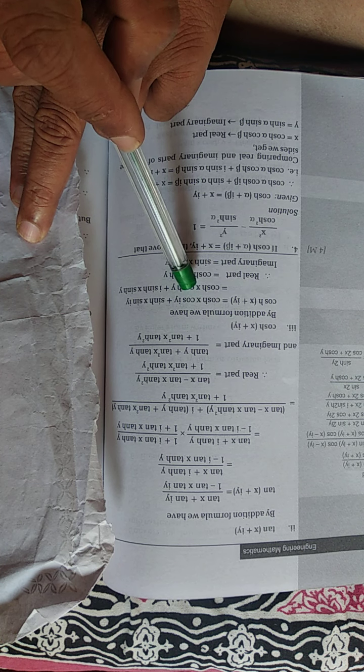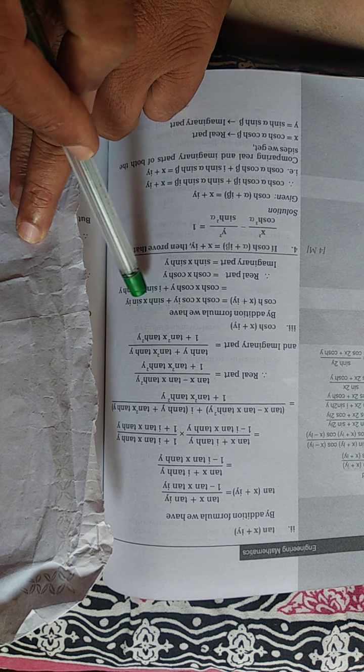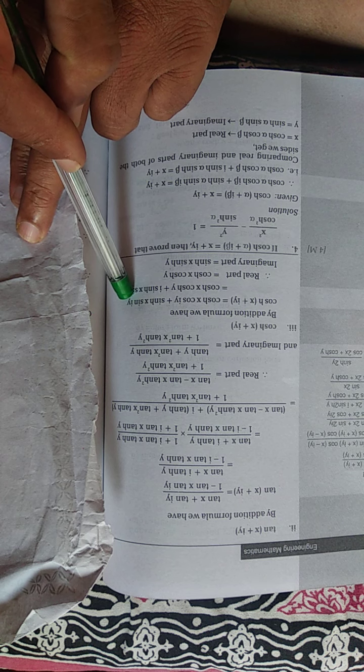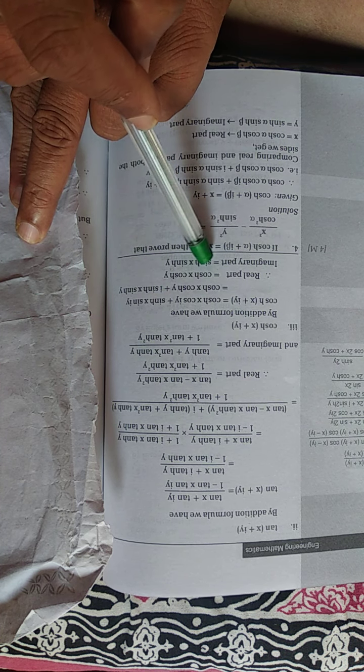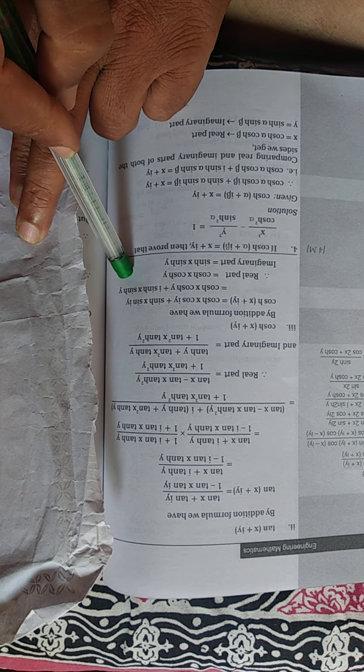The next is cos hyperbolic x plus iy. So cos hyperbolic x cos iy plus sin hyperbolic x sin iy. Again the same thing, use the relations between them, and you get the real part and the imaginary part.